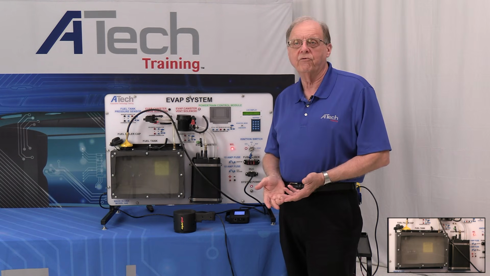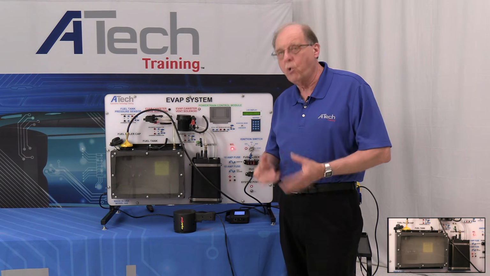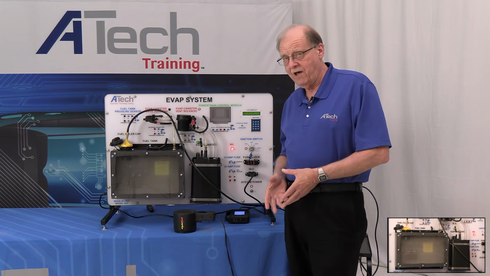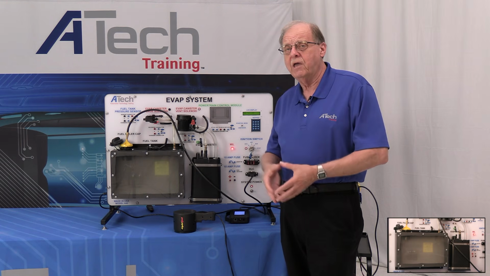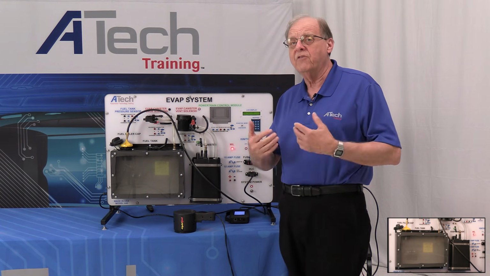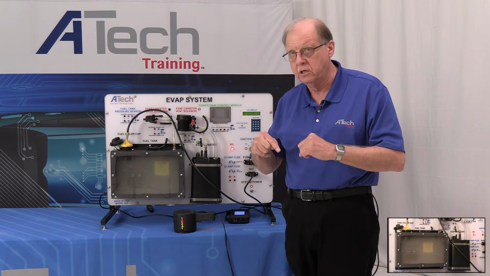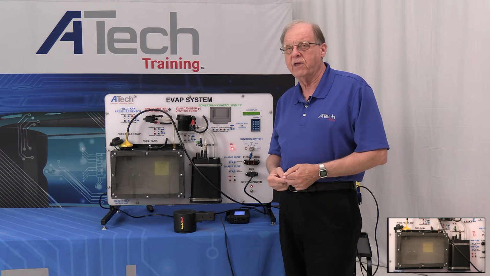That's what we need to do with a smoke machine: verify where the leak is, verify how big a leak it is, and be able to do the test. And then after you're done, you need to redo the smoke test to make sure there are no leaks.